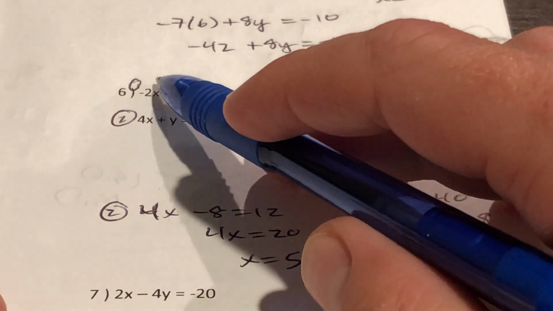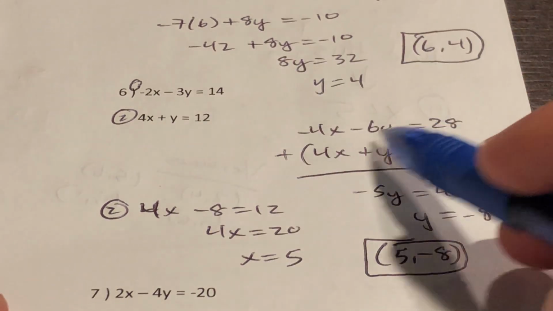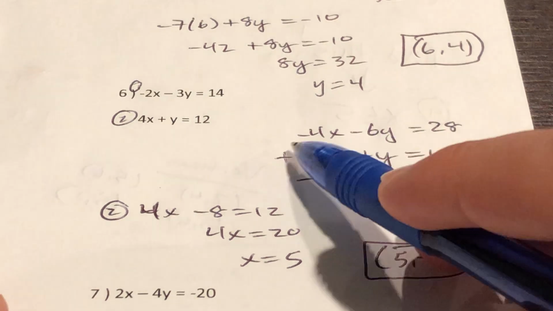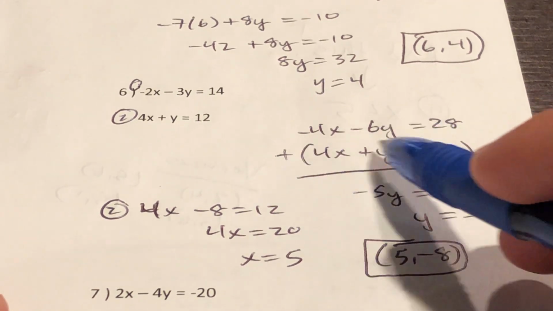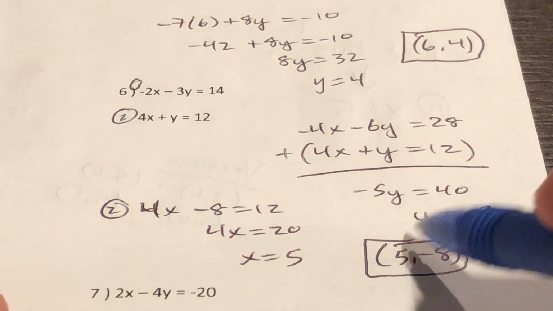I want to get rid of the x's. If I double this equation, I will get a negative 4x. So I take equation 1 and I double it. Now my x's are opposite, so I add the two equations together. I get a negative 5y is equal to 40. Y is equal to negative 8.